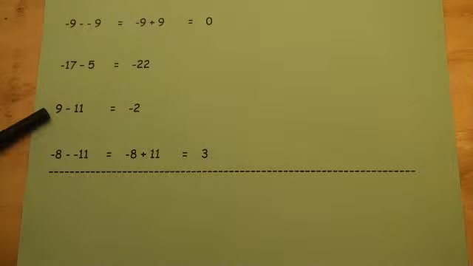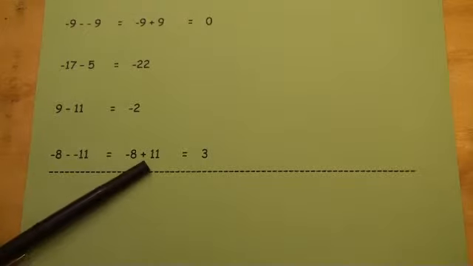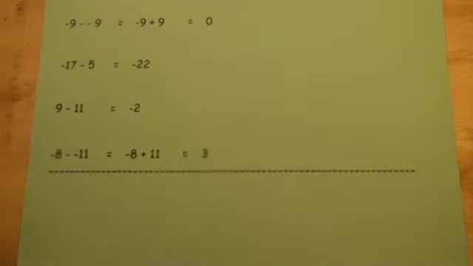Obviously 9 minus 9 would take us down to 0, so then 2 more takes us down to negative 2. And then we have negative 8 minus negative 11. That would change to, similar to here, you're taking away the electron, so therefore negative 8 plus 11, therefore 3. And then this becomes a problem similar to video 238 where we add negatives.